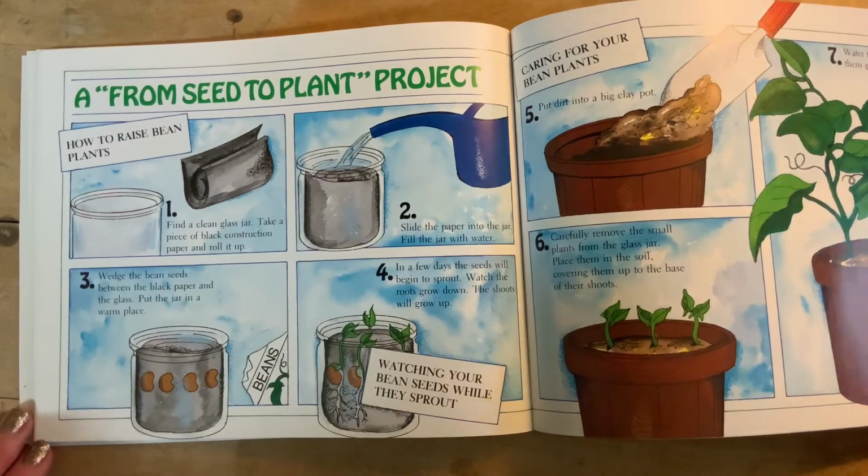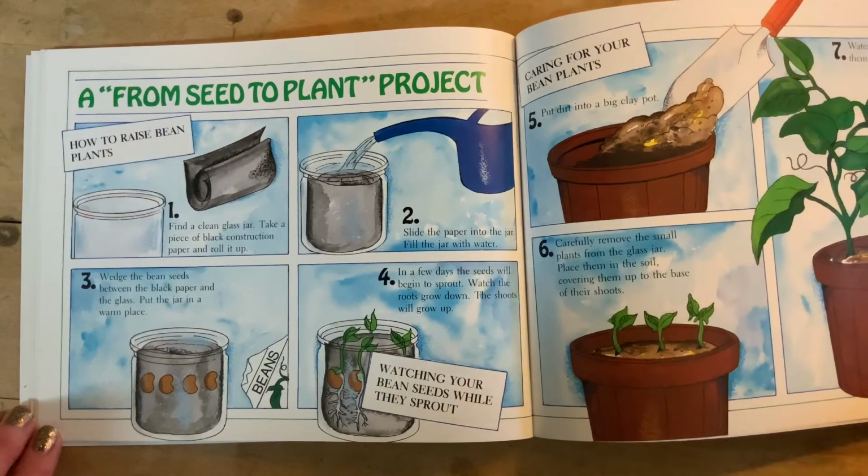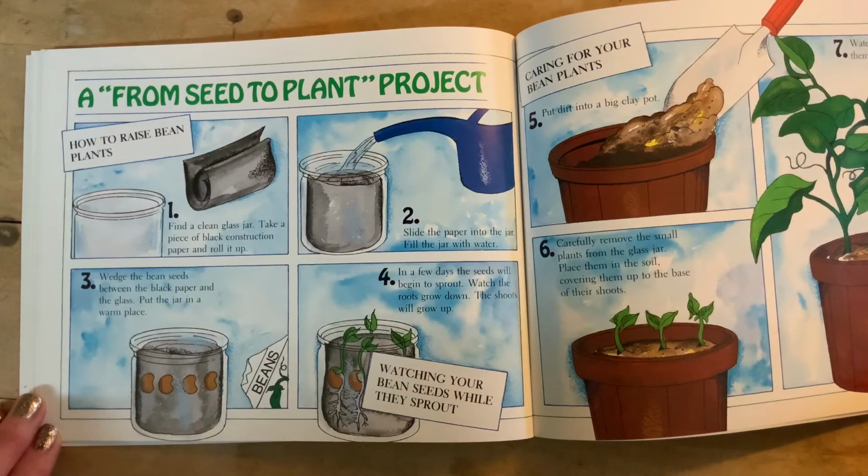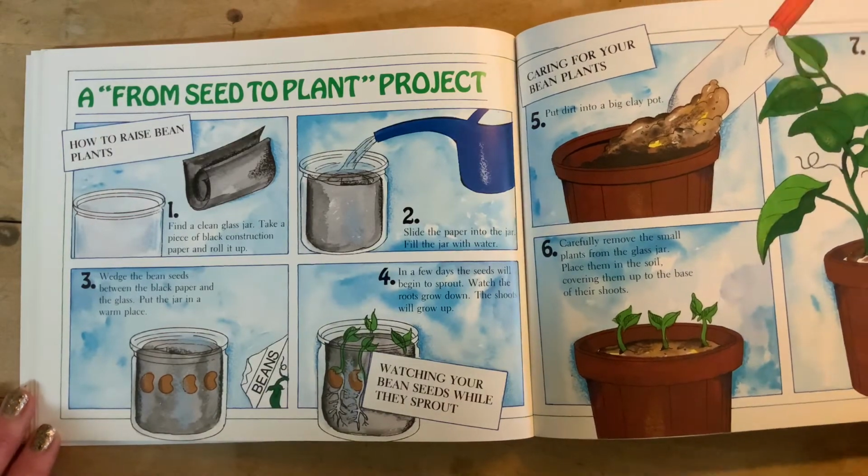You need to have a moist towel in there to keep it wet, but you want to make sure you're not growing any mold in there. So you can try different ways to do this, and we'll have an experiment for you.